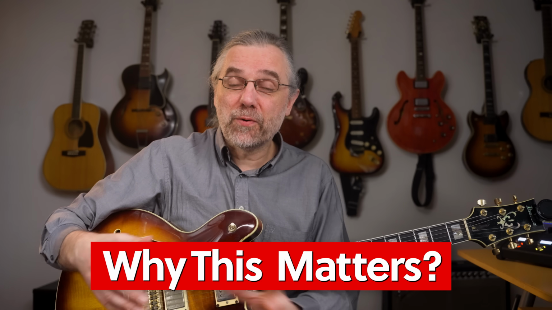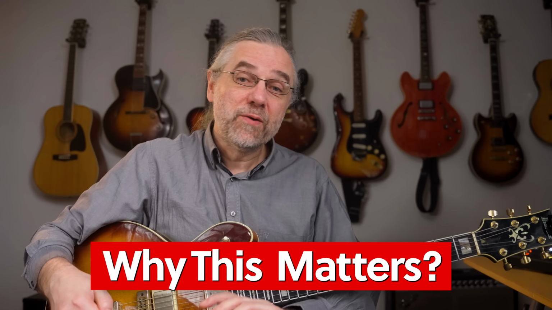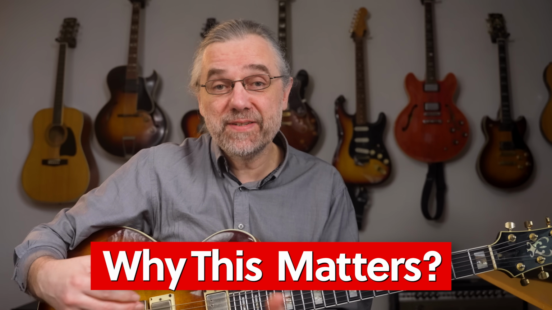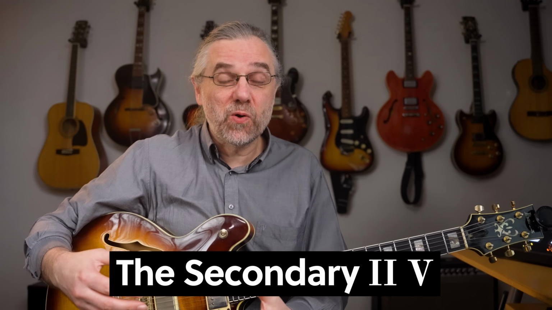This is why secondary dominants are everywhere in jazz. They create forward motion, tension to resolution without the song actually changing key. You're still in C major, you're just using an extra dominant to pull us to the next chord in the song. Sometimes jazz makes that pull even stronger by adding the 2 chord in front of the dominant.